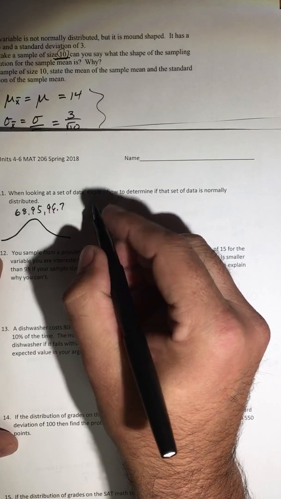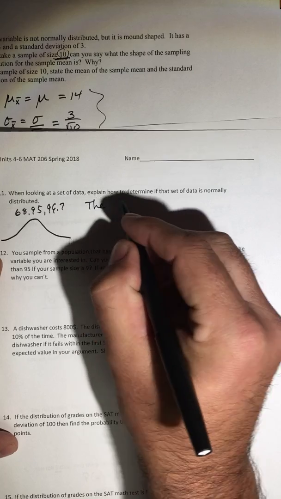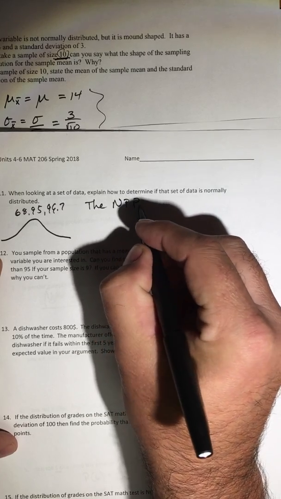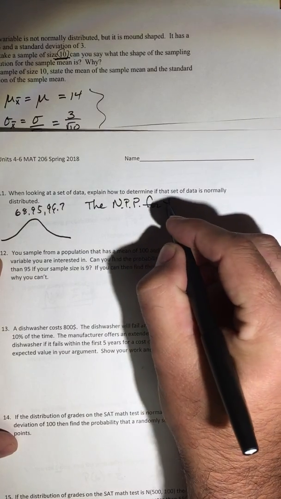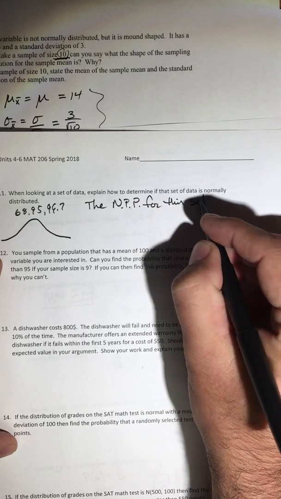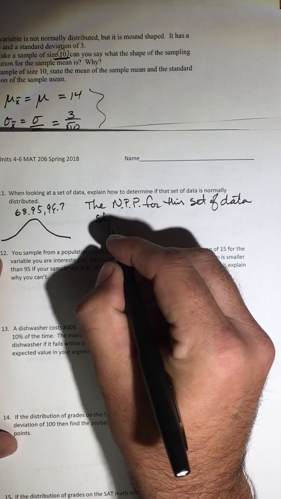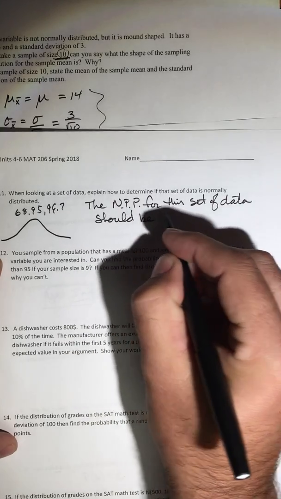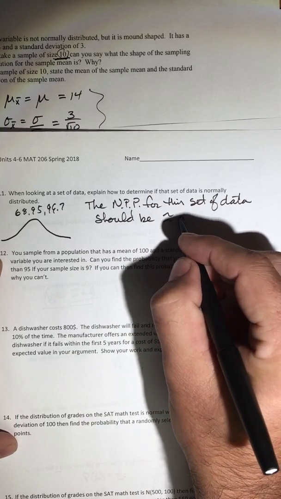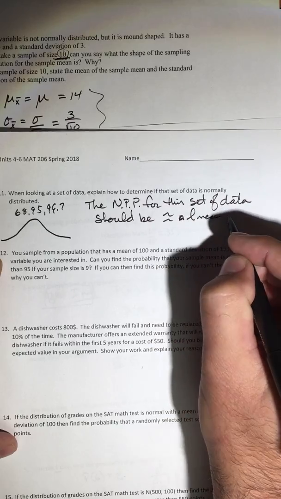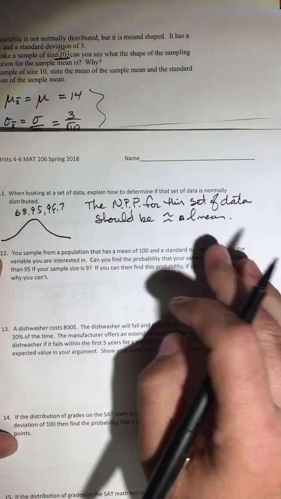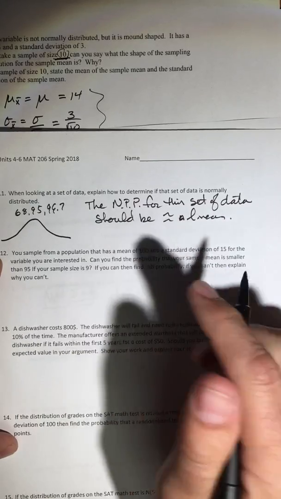I have to say something to the effect of the normal probability plot for this set of data should be approximately linear. And that's a perfectly reasonable explanation to say how I can tell a set of data is normal.